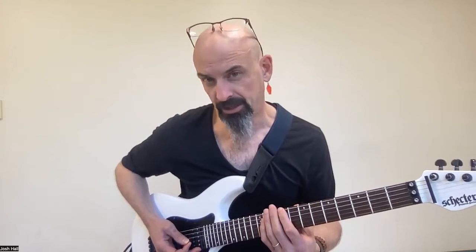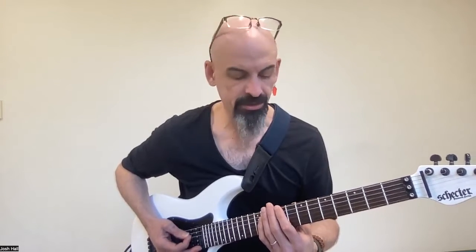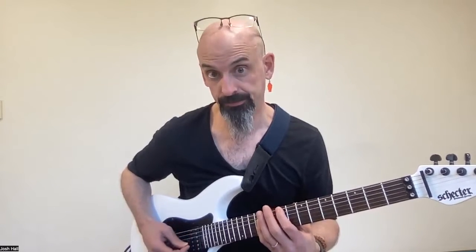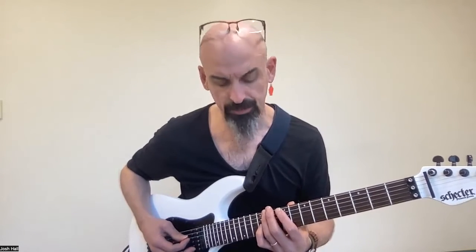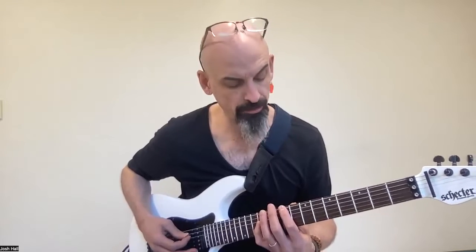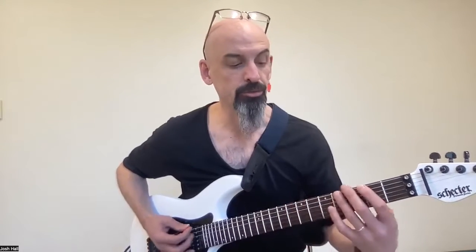The ninth fret of the low E string is the note C sharp. And the 11th fret of the low E string is the note D sharp. So, starting at the 11th fret, D sharp, down to C sharp, down to A sharp, down to G sharp, down to F sharp.